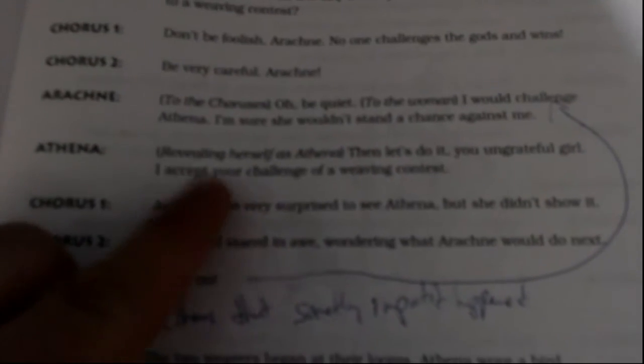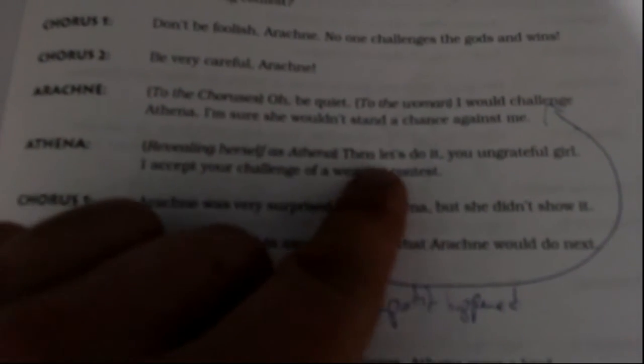Same thing here with Athena. She says, revealing herself to Arachne, "Then let's do it, you ungrateful girl." Okay. These actions that Athena is taking, revealing herself to Arachne, show that she believes that Arachne is ungrateful. And so these stage directions help us understand by giving us information about how the characters act and also how they feel about the other characters.